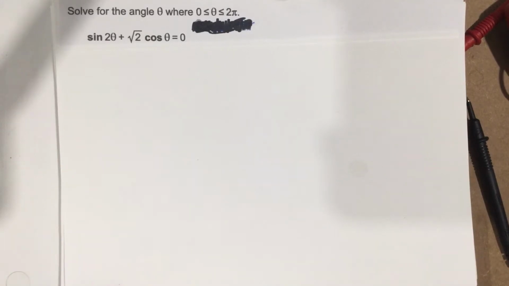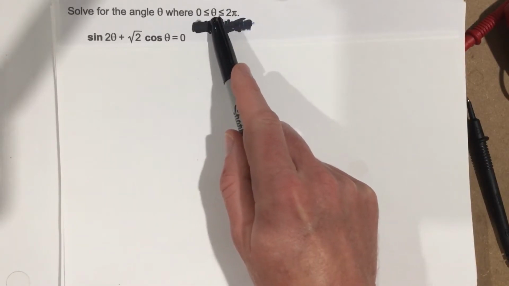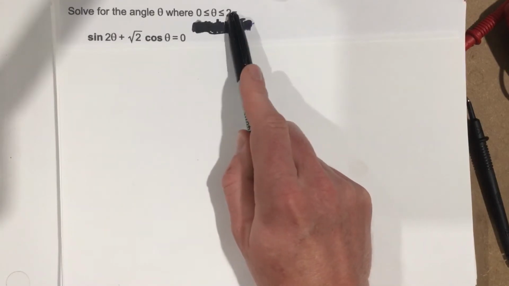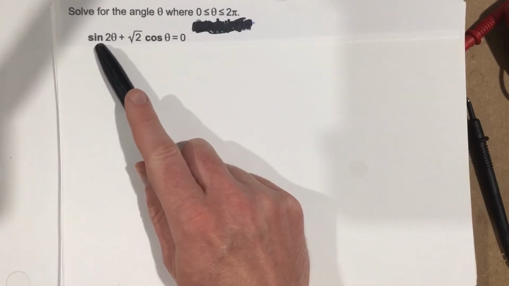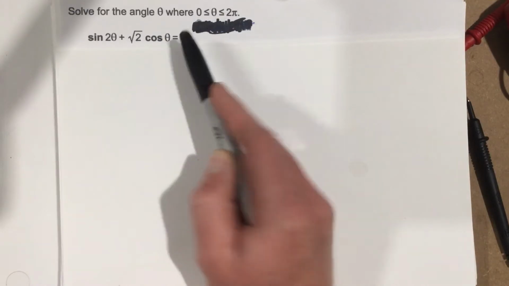This is problem number 10 from section 1.3. In this problem it says, solve for the angle theta where 0 is less than or equal to theta less than or equal to 2 pi. So that means theta's got to be between 0 and 2 pi. So we have sine 2 theta plus root 2 cosine theta equals 0.